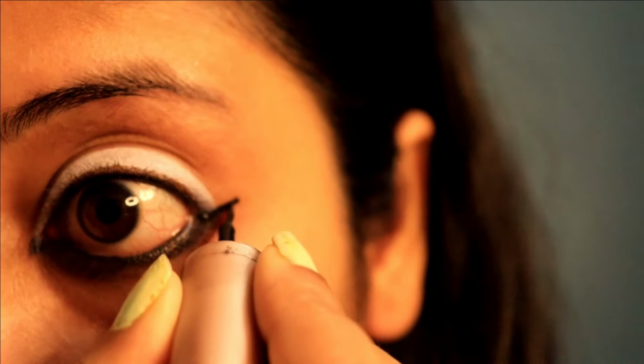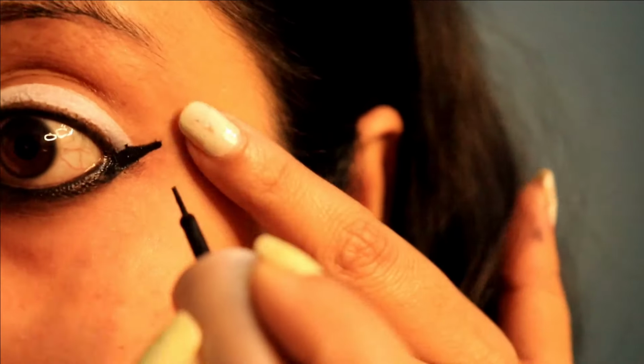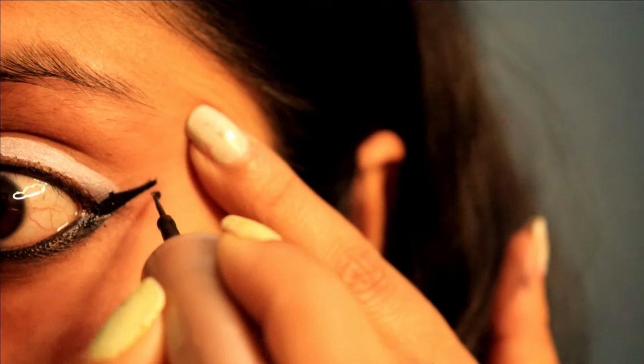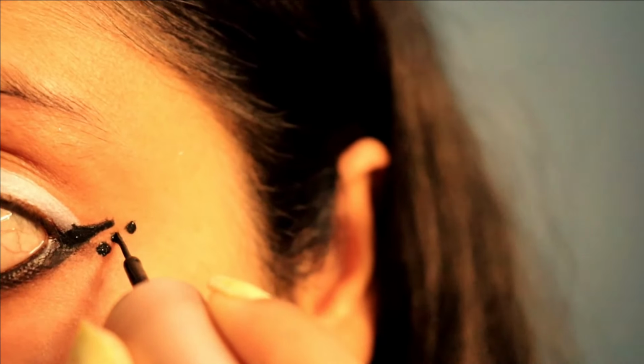In the final look, I will show you how to make dotted eyeliner. This graphic eyeliner makeup look is perfect for those who want to experiment with the trend without going out there. You can just draw 2 to 4 dots under your wing eyeliner depending on the length of your wing.